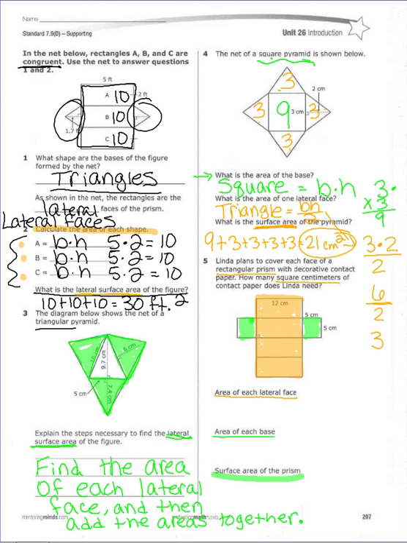Area of each lateral face. So our lateral faces are rectangles. Okay? And to find the area of a rectangle, we use our formula, base times height. And we're going to look at each one of these. The base of each one of these pieces is 12 centimeters. So our base is 12.